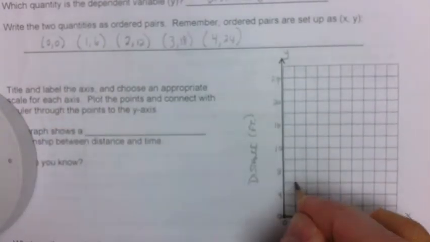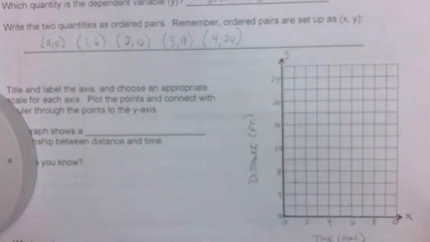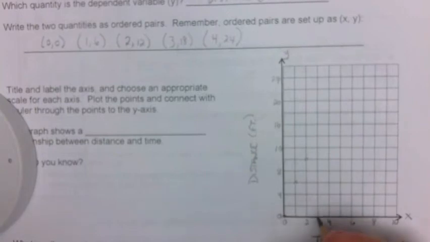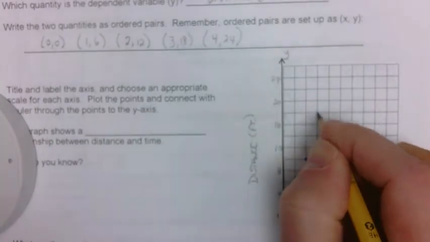Next is 1, 6, so we move right 1 and then up to 6, which is right here. 2 comma 12 from the origin, right 2 up to 12. 3 comma 18, to the right 3 up to 18, which is right here.